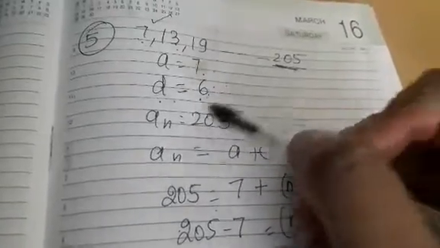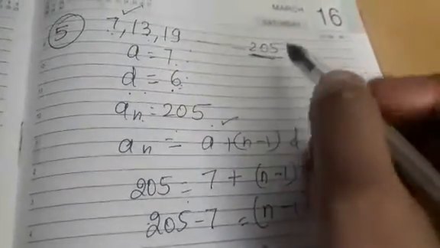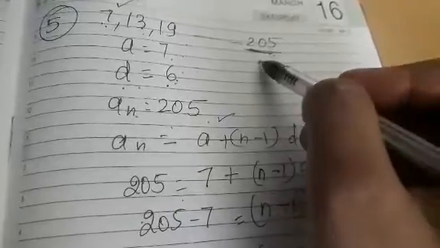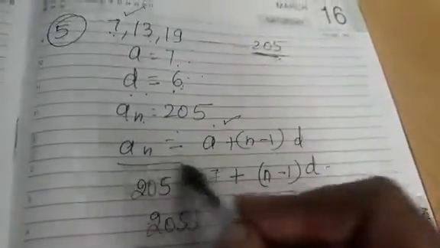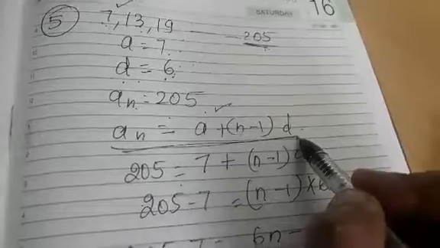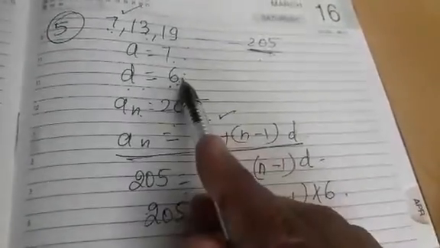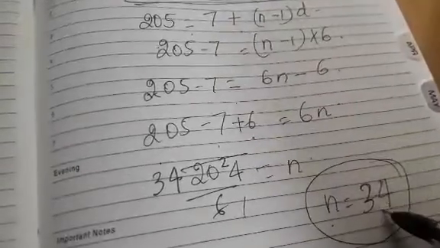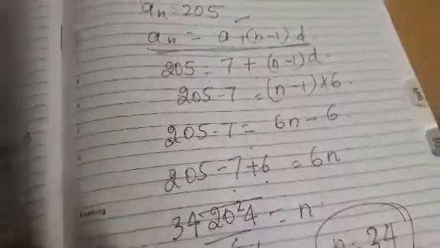The nth term is given to us as 205. Now which term is this and how many terms are there? We will come to know by this formula. When we apply the formula and use the values given to us, we find the answer for n, and that is equal to 34. So in the given series, the total number of terms is 34.